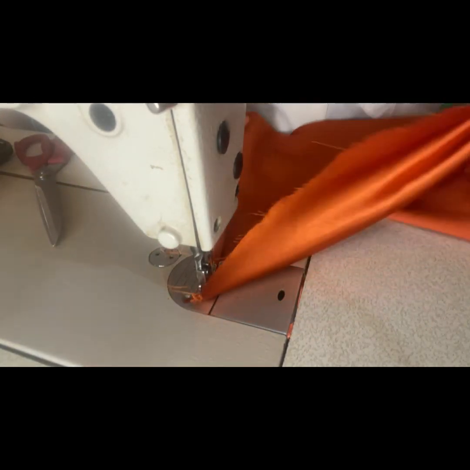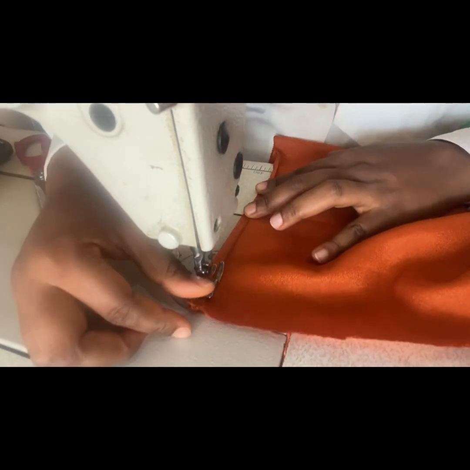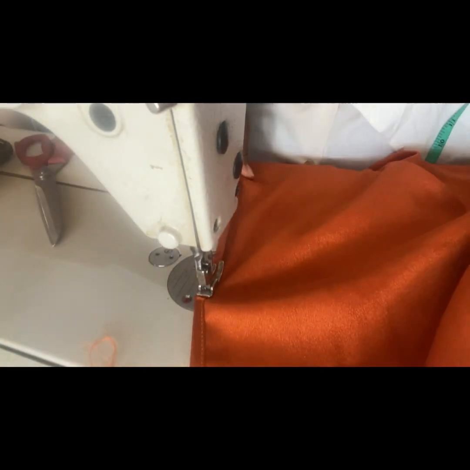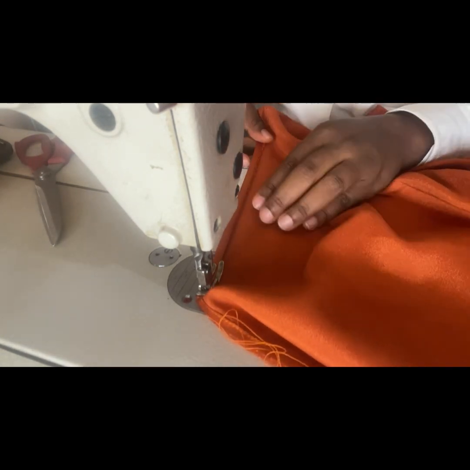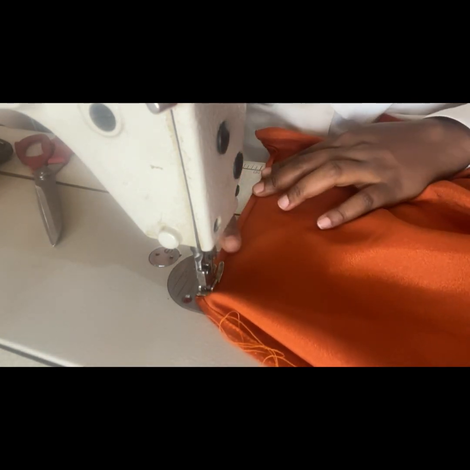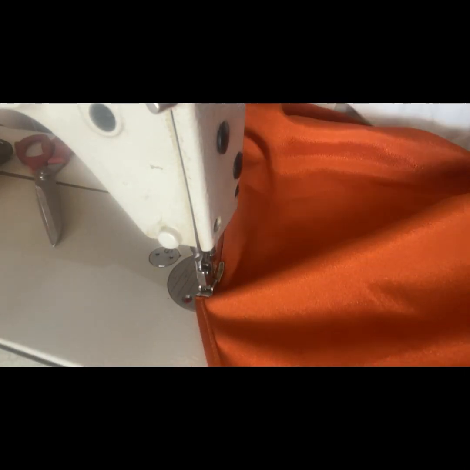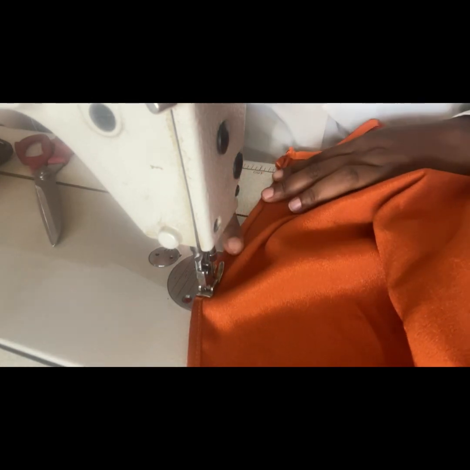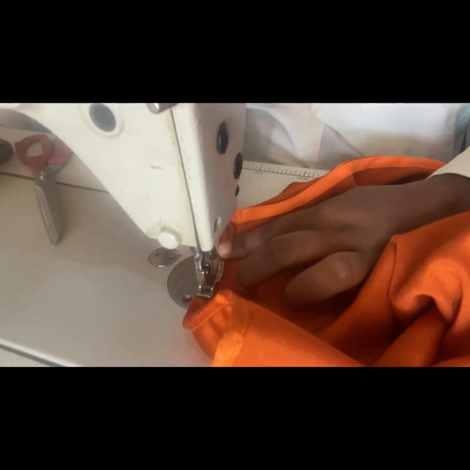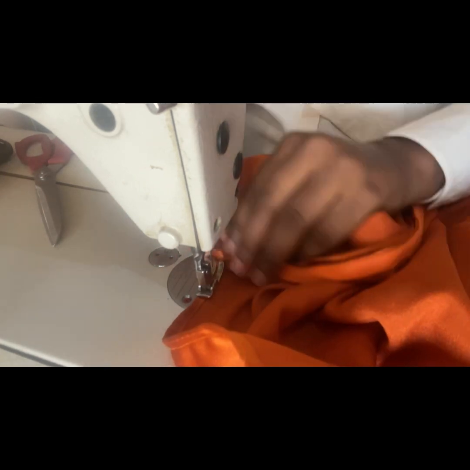All right, your stitches need to be very, very neat. Okay, so it actually has an open sleeve, so that's the reason why we provided that little joining on the shoulder parts. All right, so we'll sew all the way up. All right, and the stitches need to be very clean.